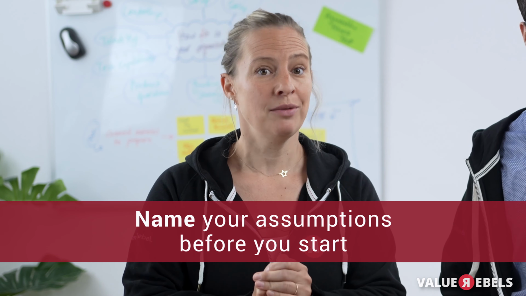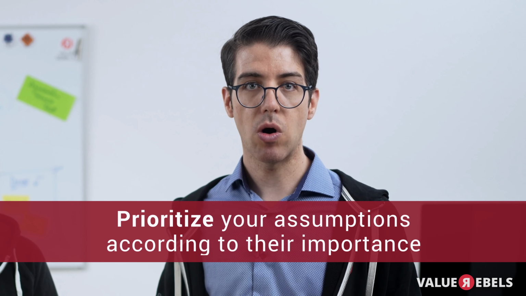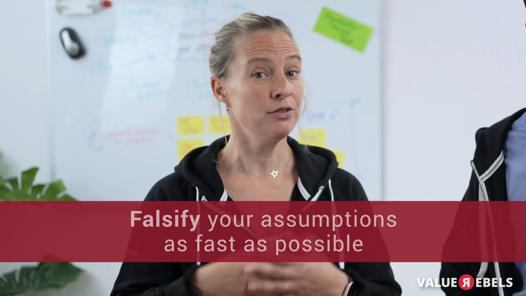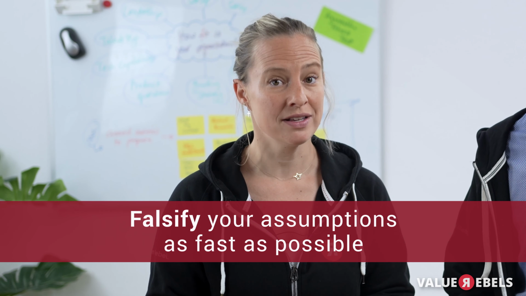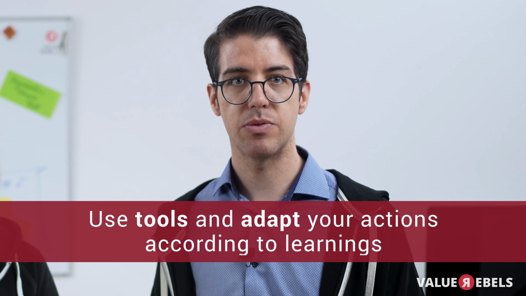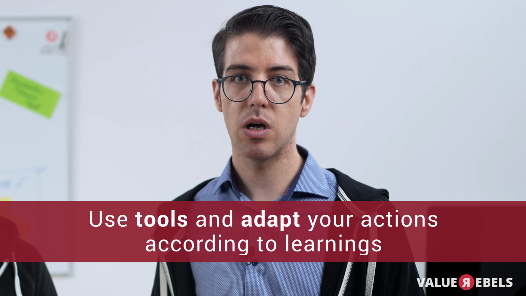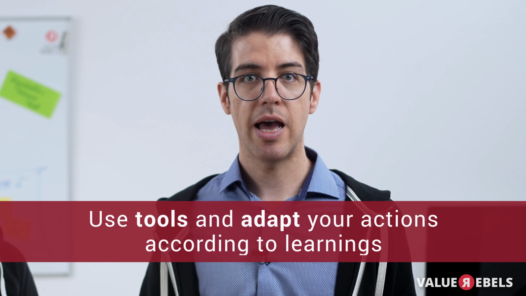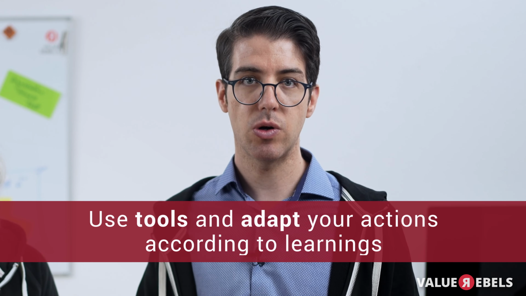Ensure you name your assumptions before you start. Prioritize your assumptions according to their importance. Strive to falsify your assumptions as fast as possible and prove yourself wrong. Use tools to support you while falsifying your assumptions. The faster you learn, the sooner you succeed. Adapt your actions according to your learnings.